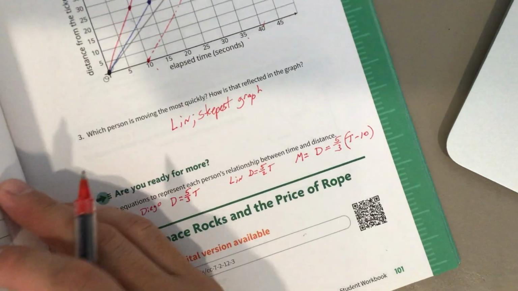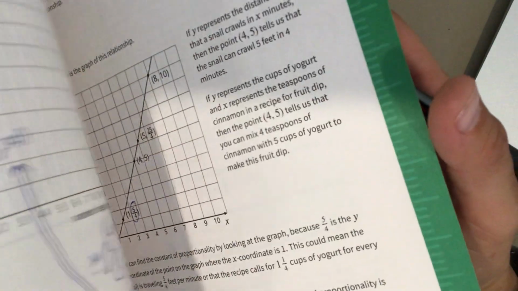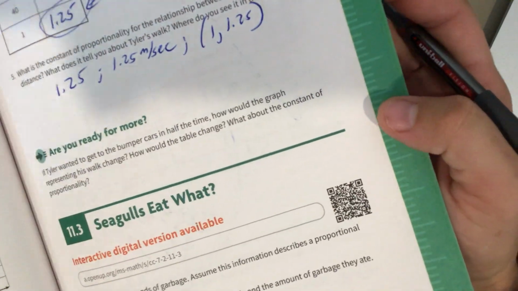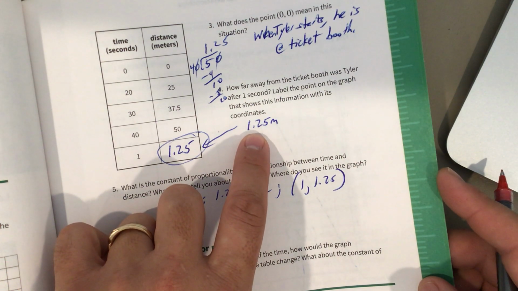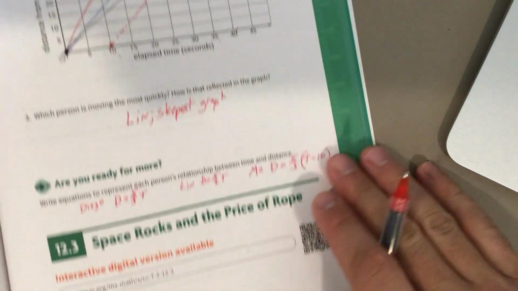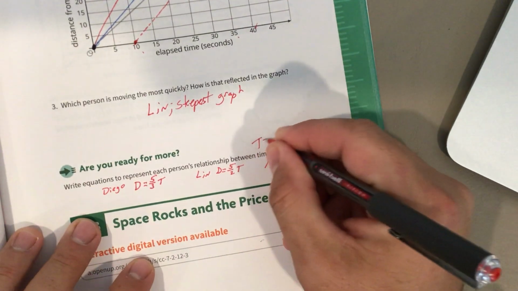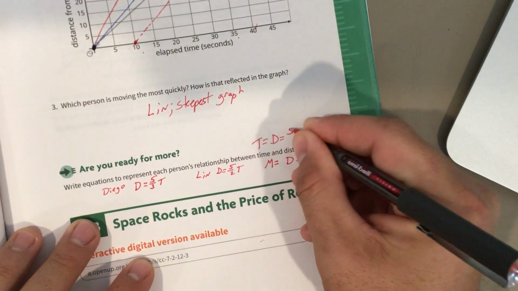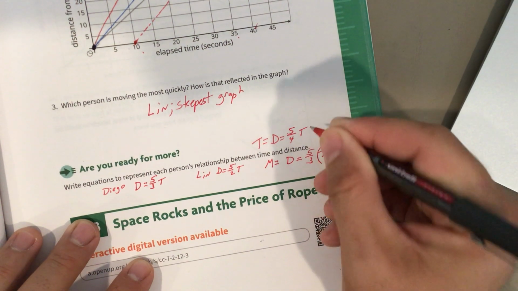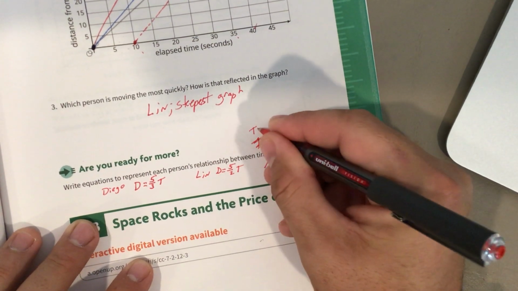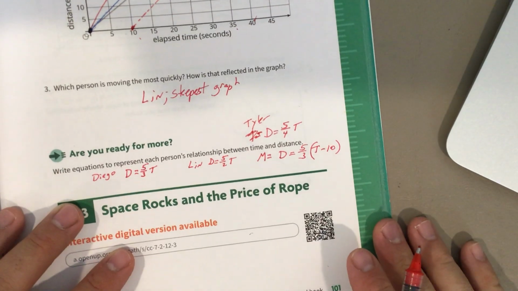And Tyler's, I think we came up with Tyler's equation before. Tyler's was 1.25, or that would be 5/4 if we want to continue with the fractions. So Tyler's equation would be d equals 5/4 t. I probably shouldn't have a t there. I should just write Tyler, or 1.25.